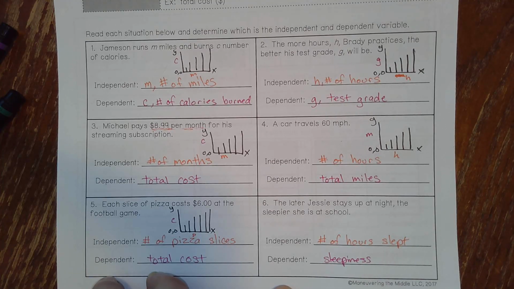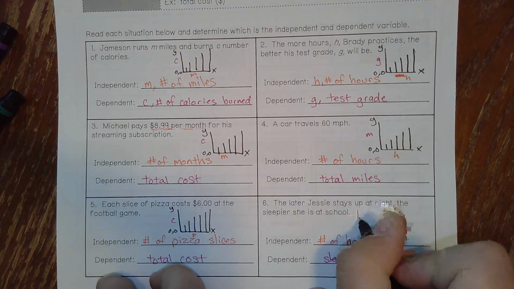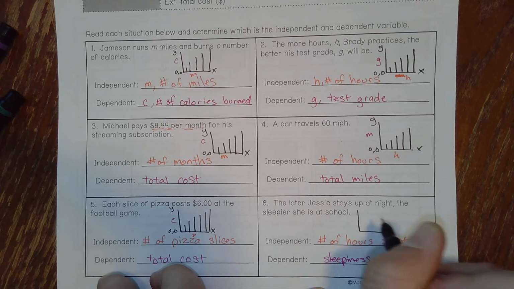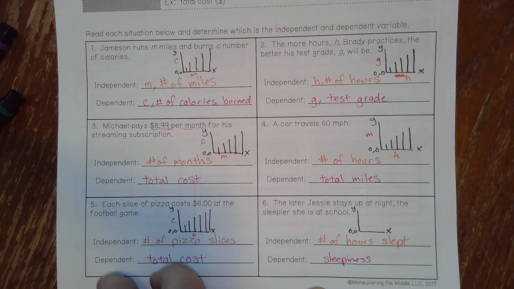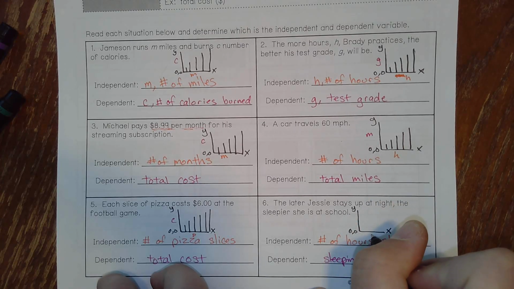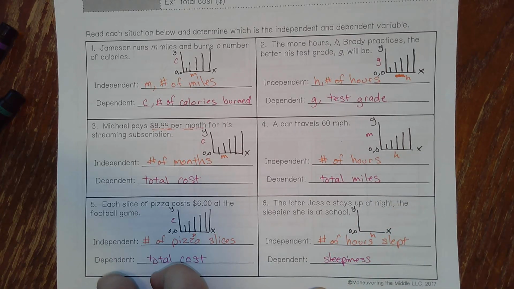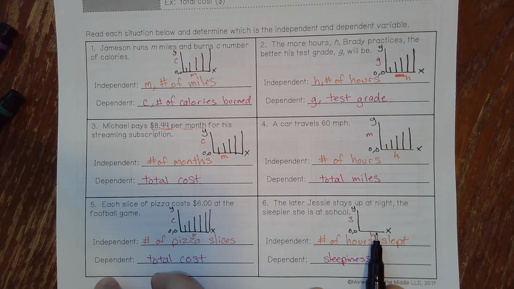So let's turn this into a little grid here. All right, we have our x-axis, our y-axis, our origin point right here. This is going to be hours of sleep. And here we'll put an S for your sleepiness. Now in this case, if here's our X, this is 1. I'm not marking it, but let's say this is 1, 2, 3, 4, 5, and so forth.